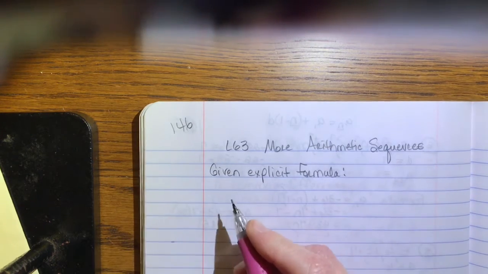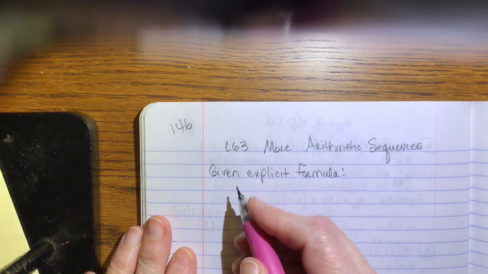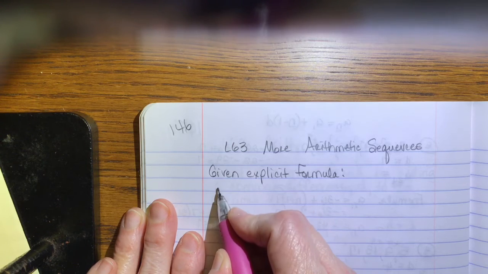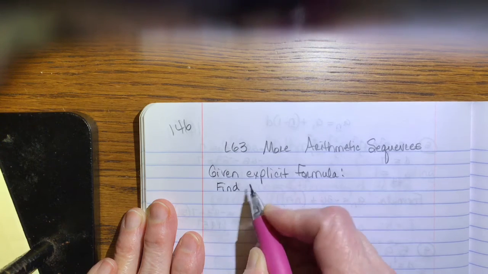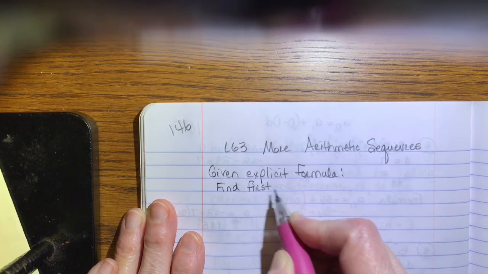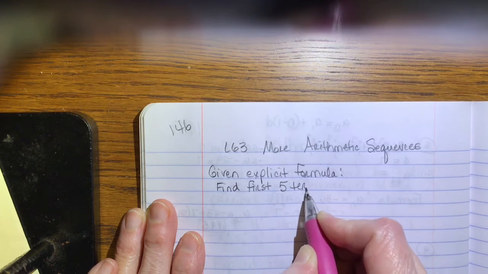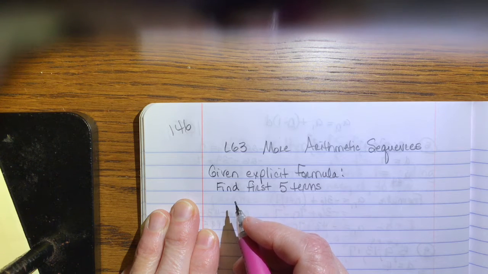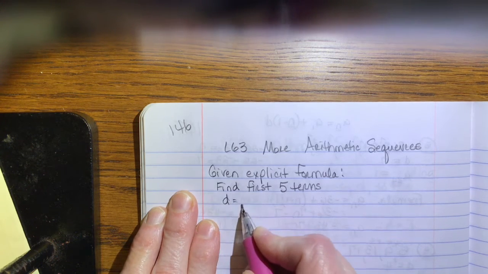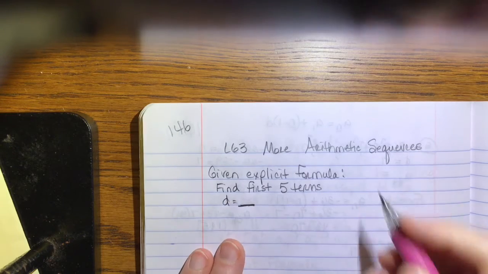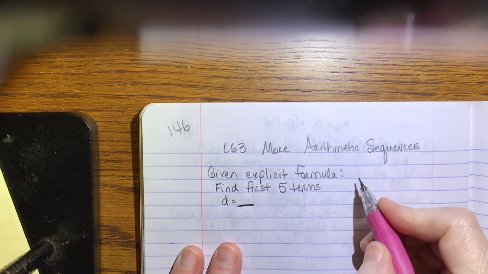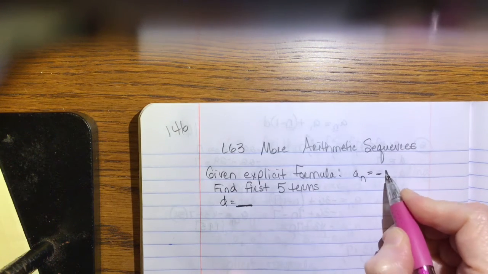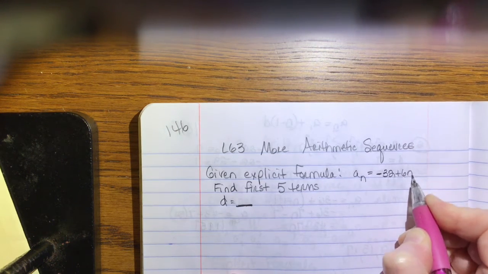okay, we want to do two things. We want to find, I think it asks for the first 5 terms, and it asks for the D. Okay, so let's let our formula be a sub n is equal to negative 32 plus 6n.